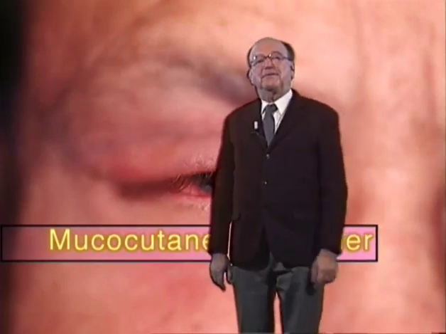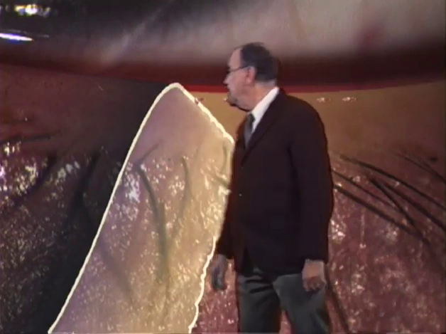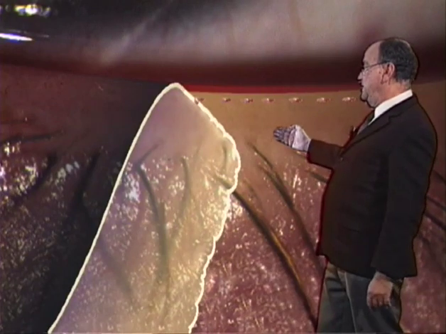One of the important topographical landmarks is the border between cutaneous epithelium and conjunctival epithelium, that is, the border between dry and wet. Actually, the position of this border determines whether wet or dry tissue comes in direct contact with the globe.